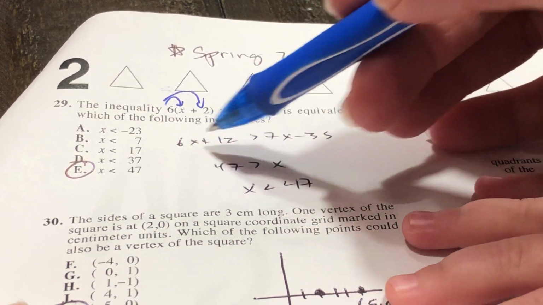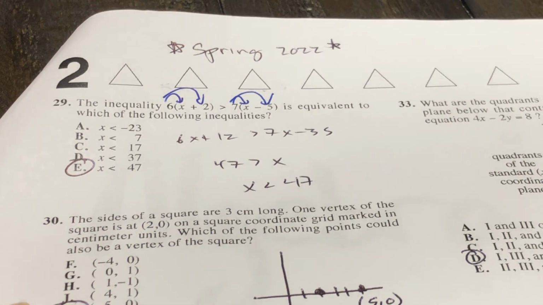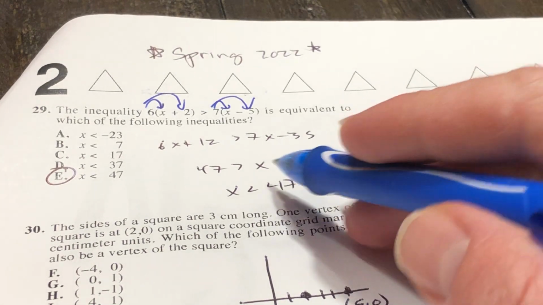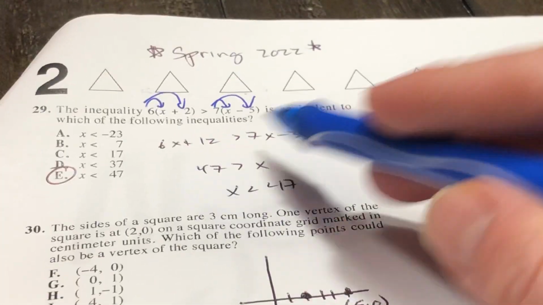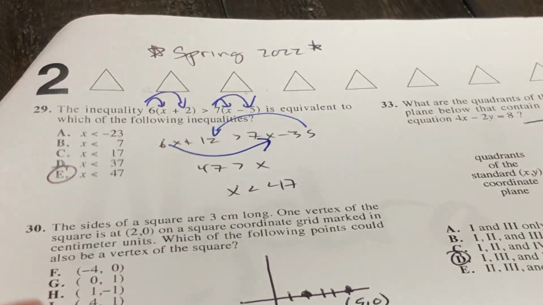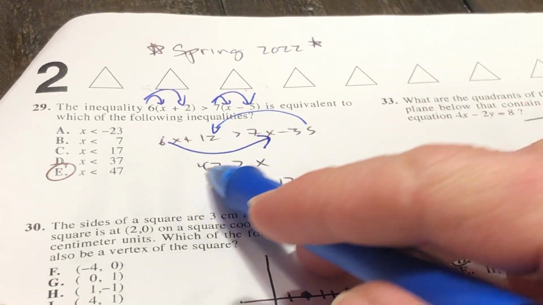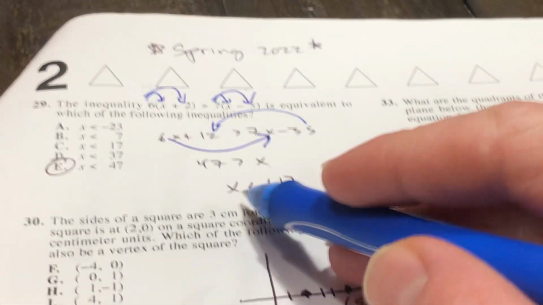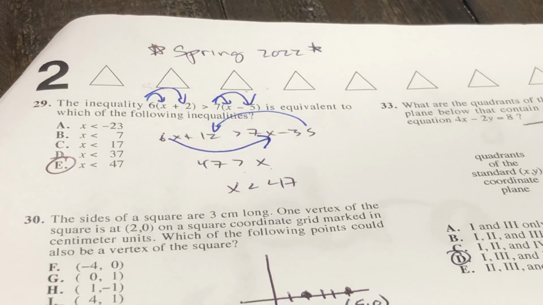Distribute here, 6x plus 12 is greater than 7x minus 35. Do you know how to do algebra? Yeah. Uh-huh. Move the 35 over. Move the 6 over. Good. Yeah, I bet you do. 47 greater than x. X is less than 47.